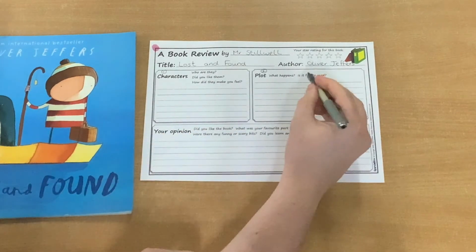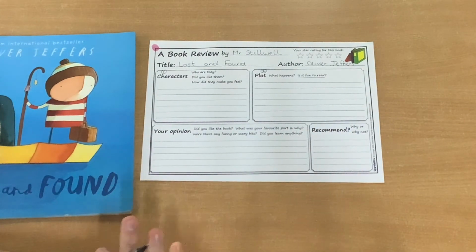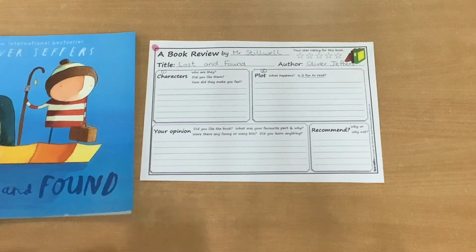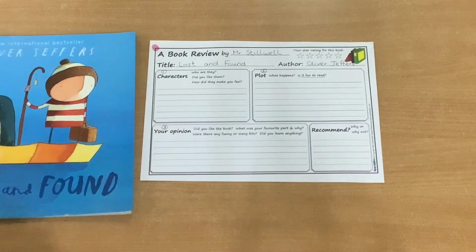And then I want you to do this part here. Is it fun to read? Did you enjoy reading the book? Did you enjoy doing all our work about the book? I wonder. Down in box number 3 is your opinion. So this is what you think, and so this will be different for everyone because everyone has their own opinion.